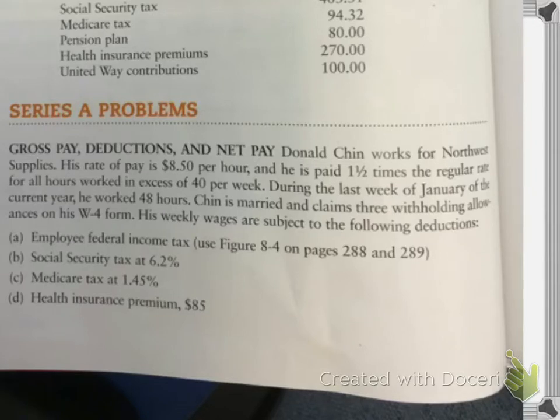His rate of pay is $8.50 per hour, and he is paid 1.5 times the regular rate for all hours worked in excess of 40 per week. During the last week of January of the current year, he worked 48 hours. Chin is married and claims 3 withholding allowances on his W-4 form. His weekly wages are subject to the following deductions.